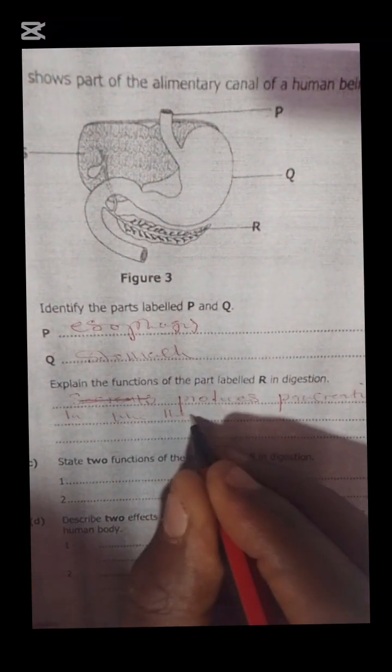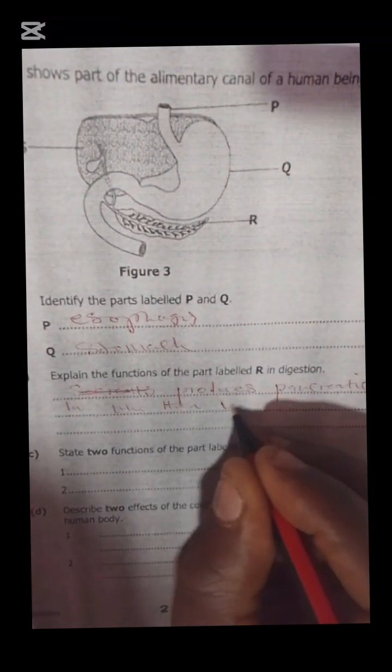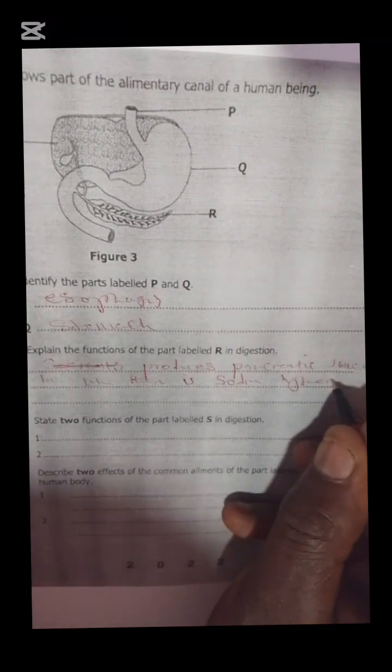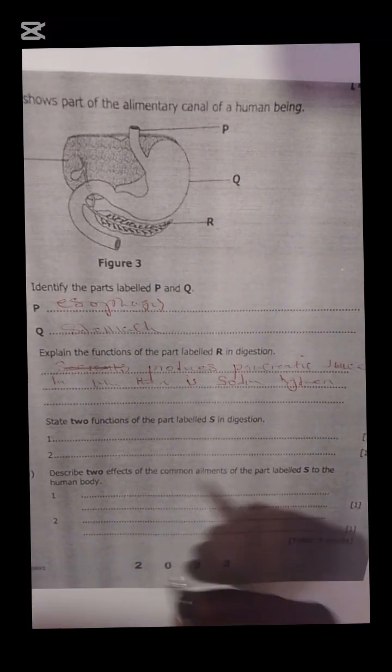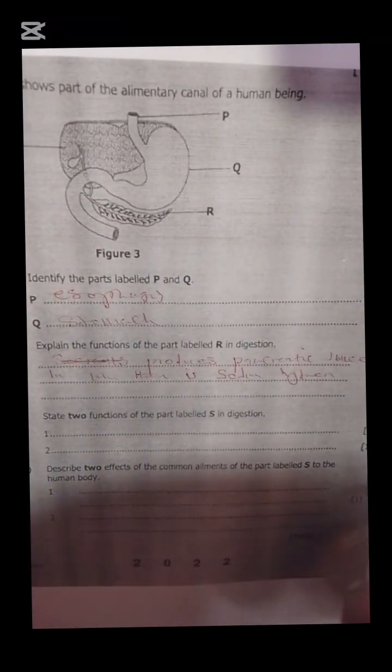R is the pancreas. It produces pancreatic juice in which we find sodium hydrogen carbonate, which neutralizes the acid from the stomach, since it is alkaline.